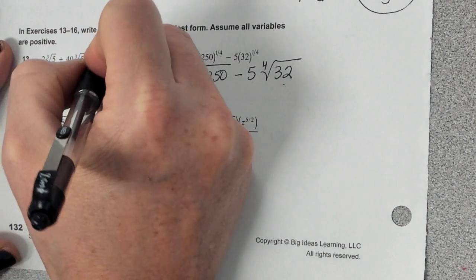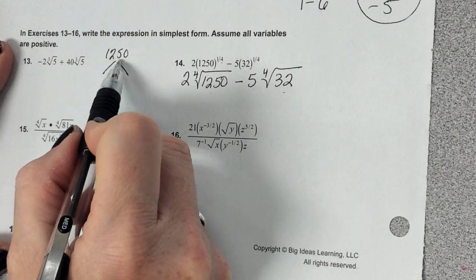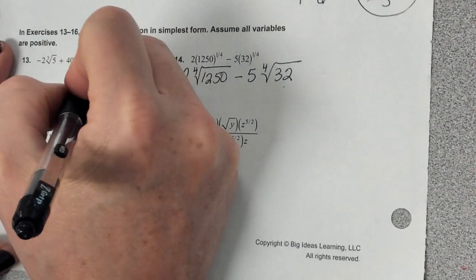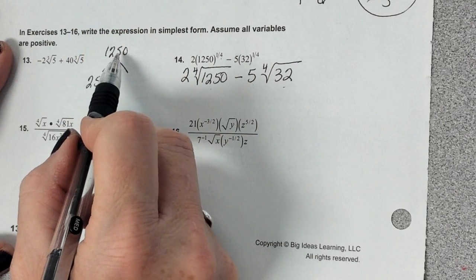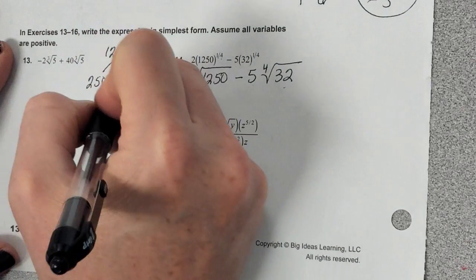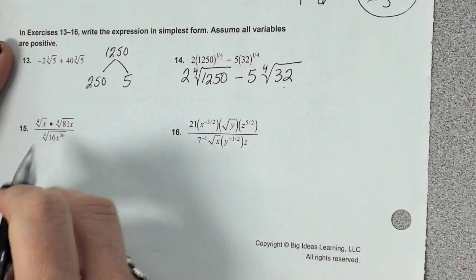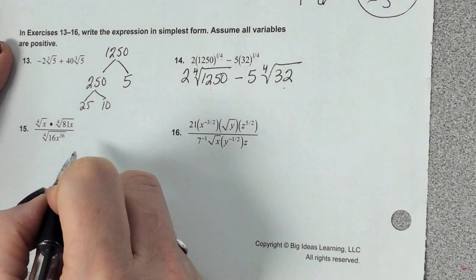What can 1250 be divided by? 250, can it? So it's 250. How many 250s are in 1250? 5, right? So it's going to be 5 times 250. 250 is 25 times 10.